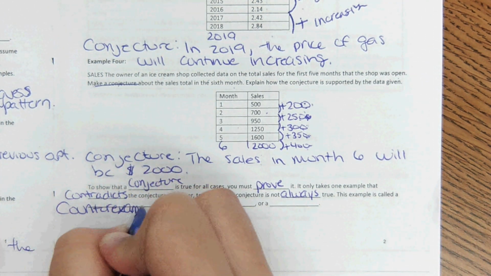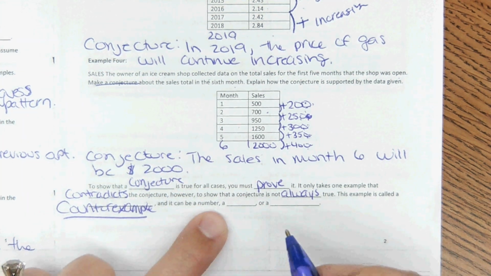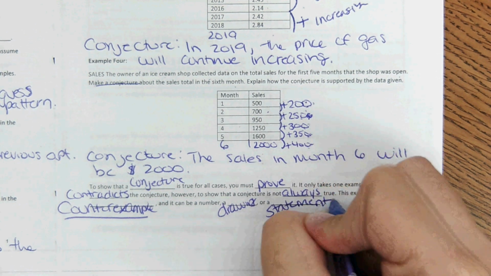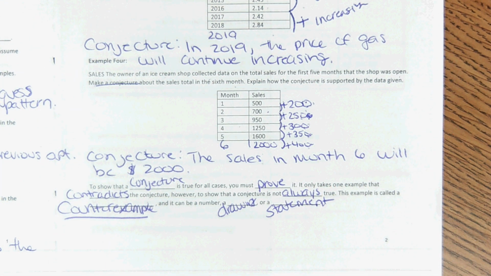This example is called a counterexample. I'm going to write that bigger. Counterexample, because that's our next keyword. It can be a number, a drawing, or a statement.